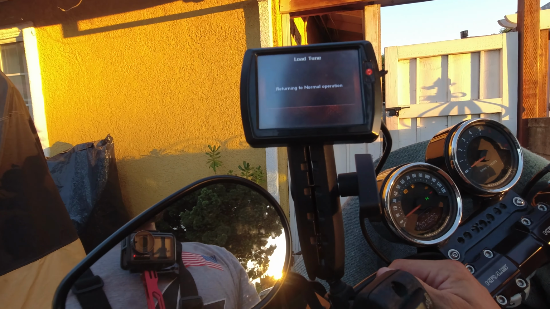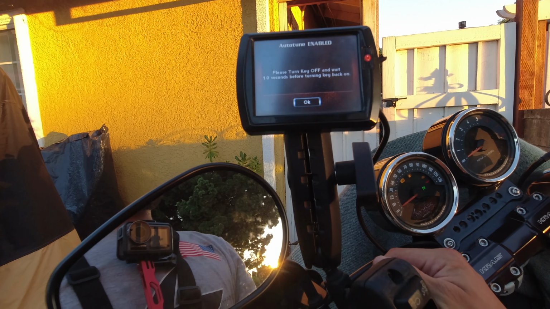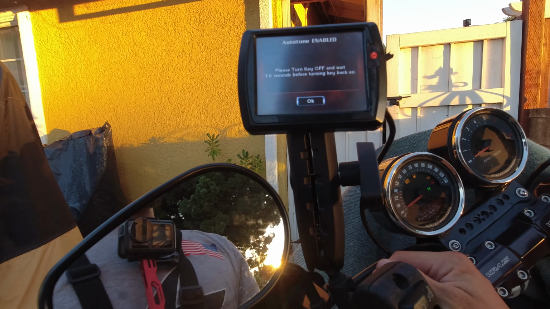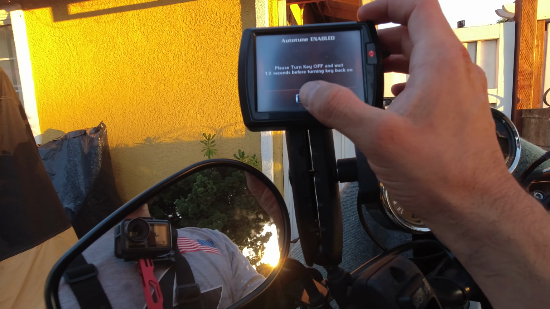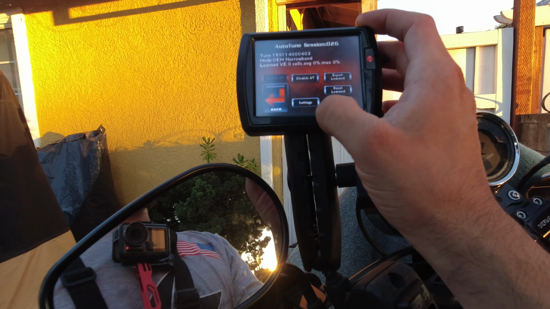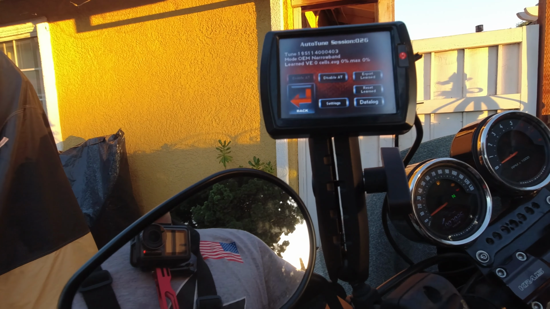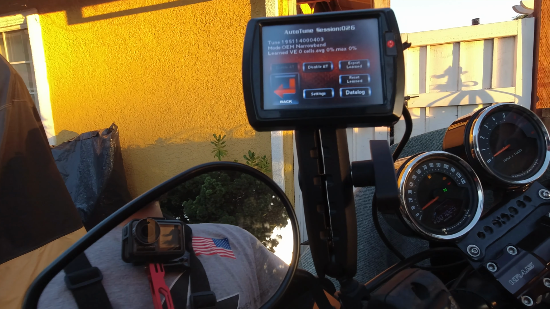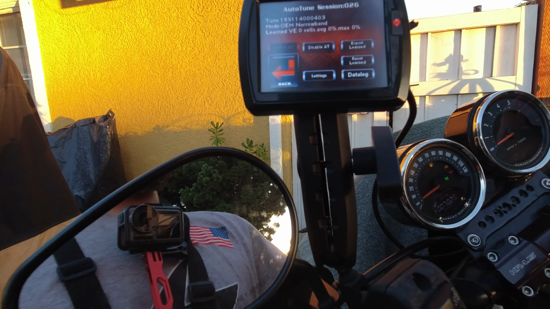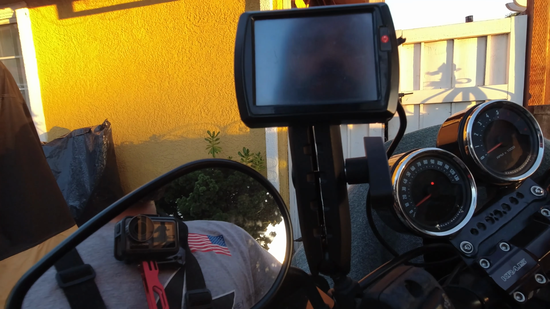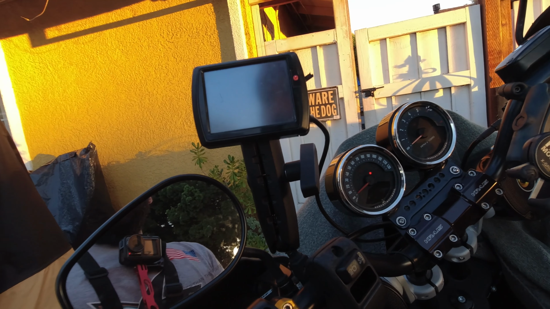All right, so I can hear the bike making some noises. Please turn off key and wait 10 seconds before turning the key back on. Auto tune enabled. All right. So okay, so I'm guessing it's loaded. I think that's pretty much it.